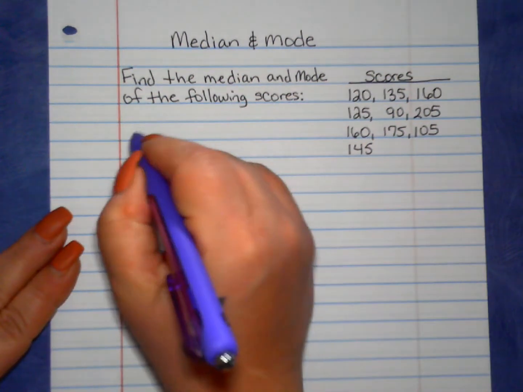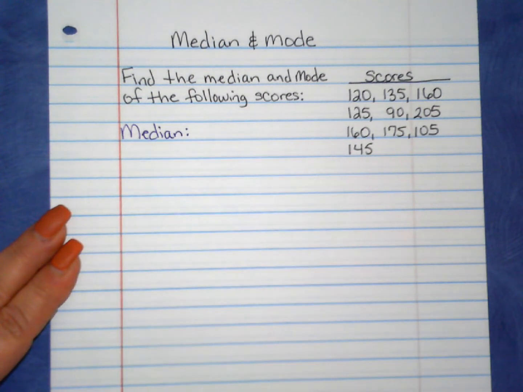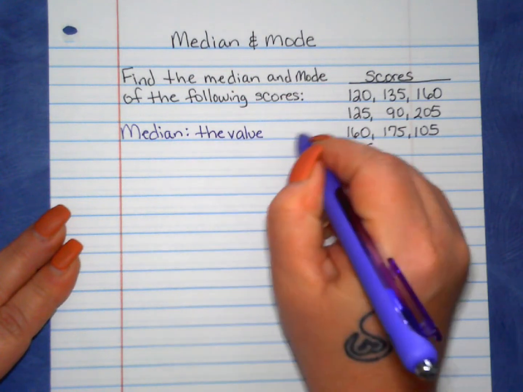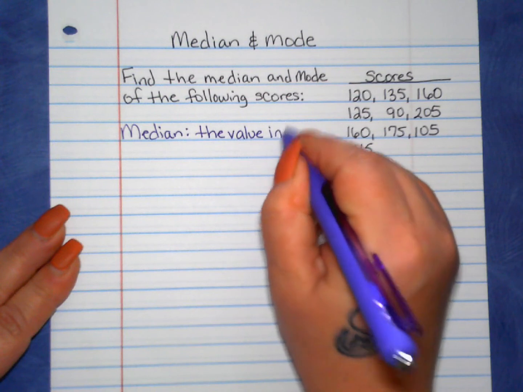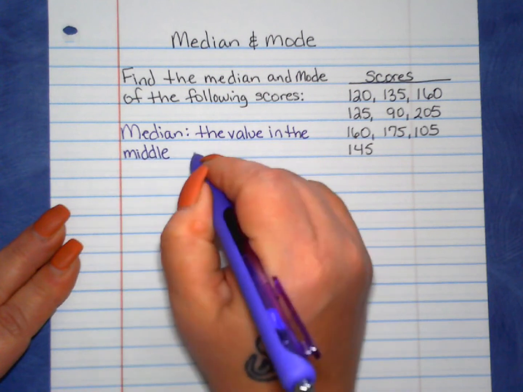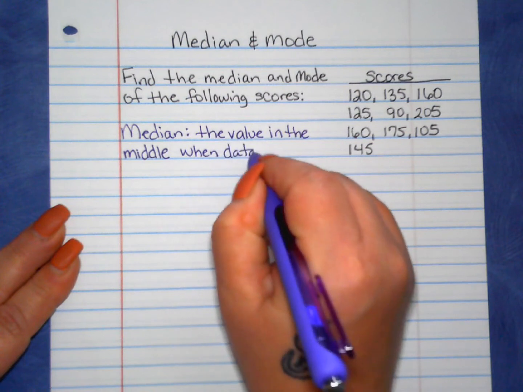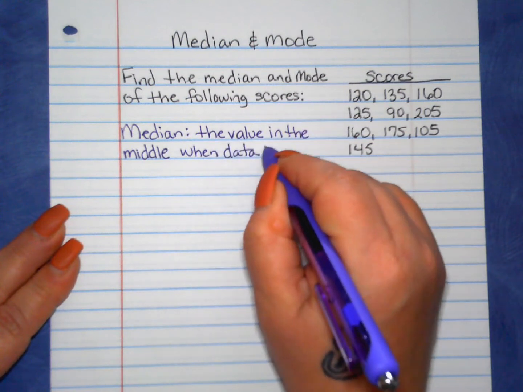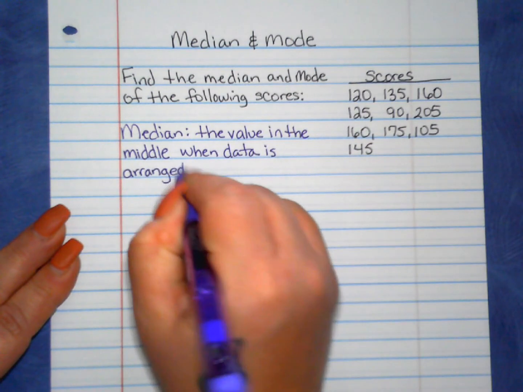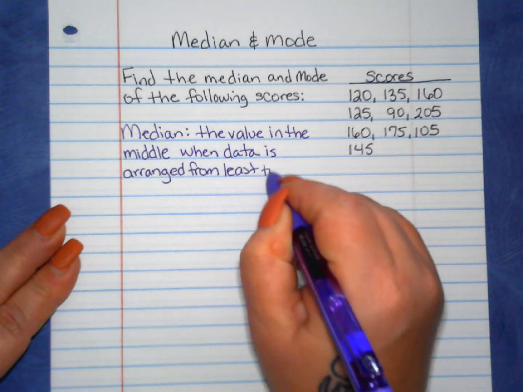Okay, so let me tell you what a median is. Median is the value in the middle when the data is arranged from least to greatest.